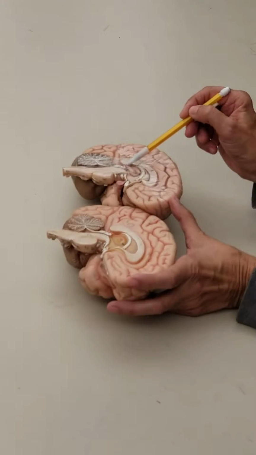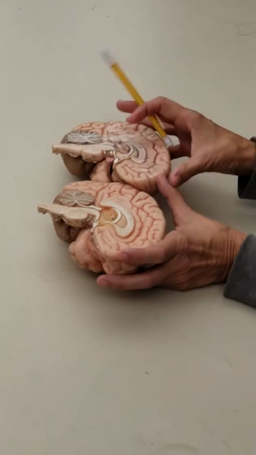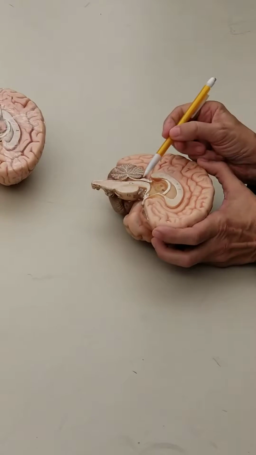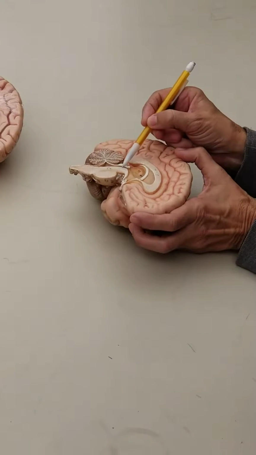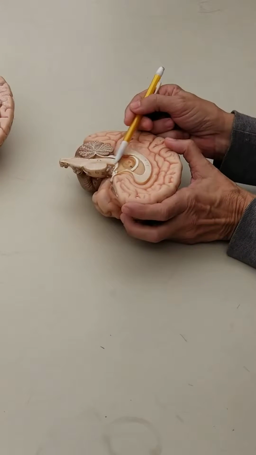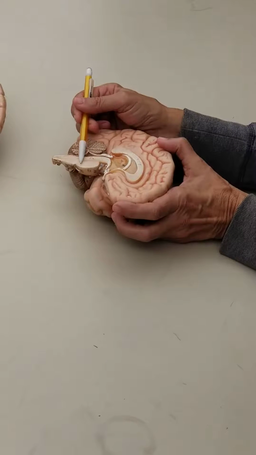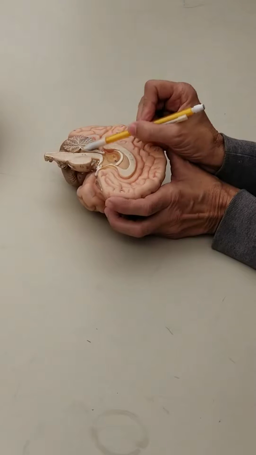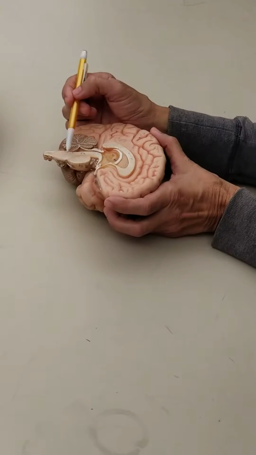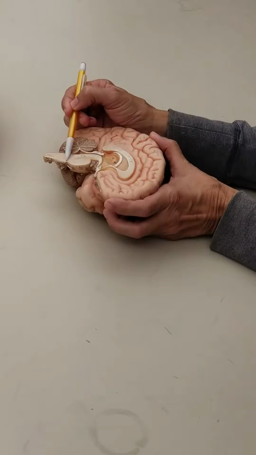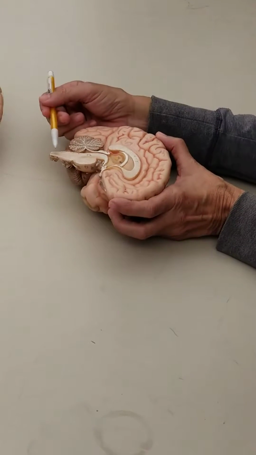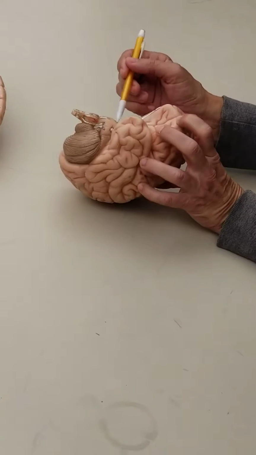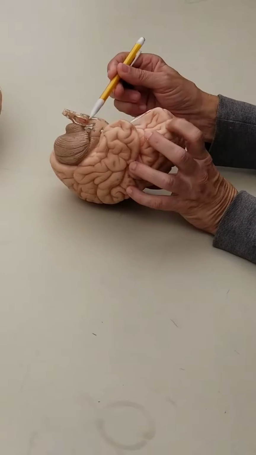Pineal gland, melatonin. Okay, so this is the brain stem, which consists of the midbrain, the part just below the diencephalon, the pons, which is the part that bulges, and you can't see it, but it connects to the cerebellum. Here is the medulla oblongata, and then this lower part is the spinal cord that continues. If you look this way, you see how the pons bulges a lot here.